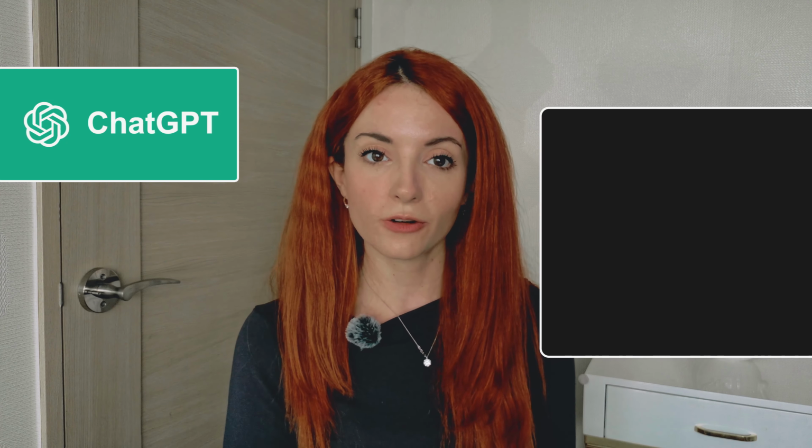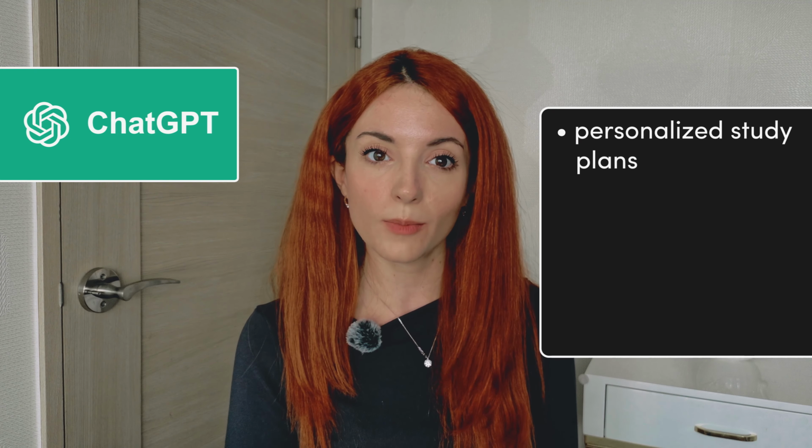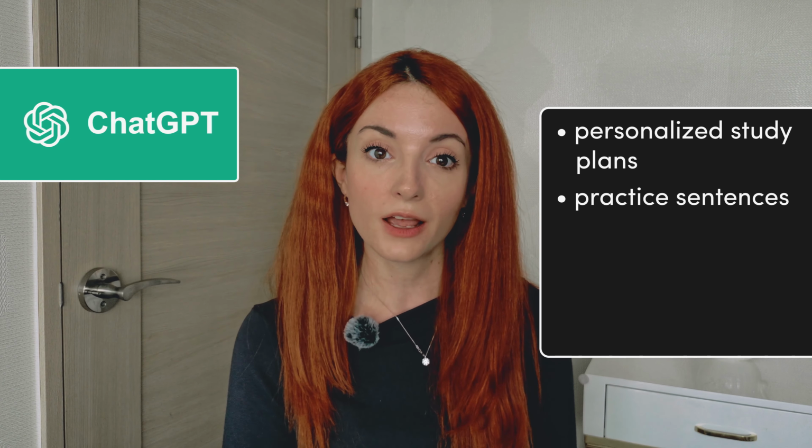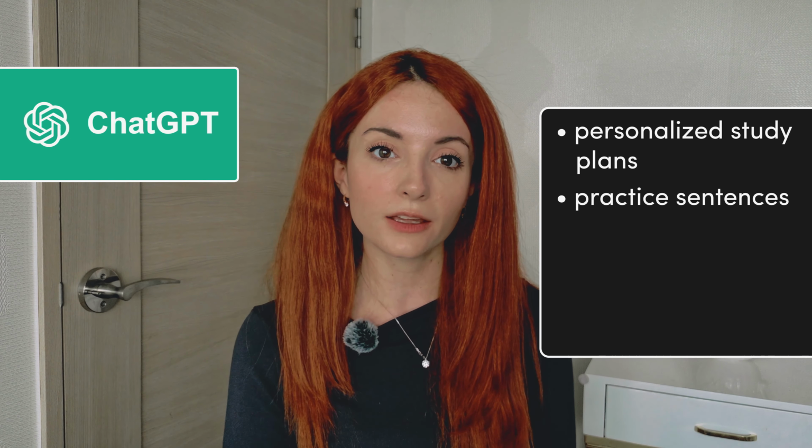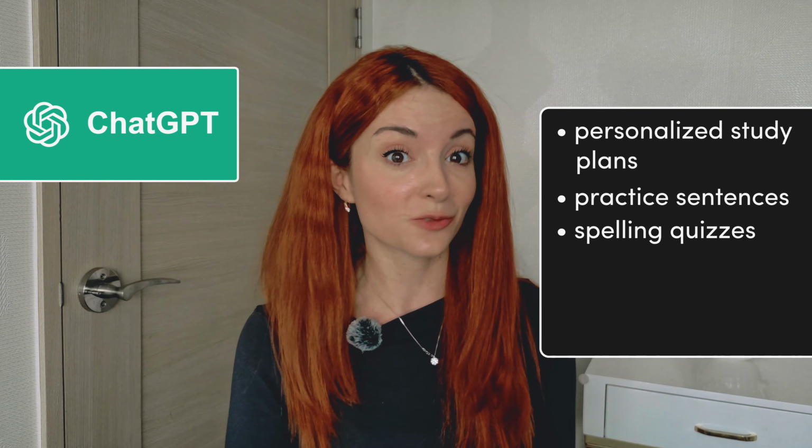Next is using ChatGPT to practice naturally. I think one of the most underrated free tools for learning Korean is ChatGPT. You can use it to create personalized study plans or come up with practice sentences based on the grammar or the vocab you're learning, and you can even generate spelling quizzes, which is what I do.